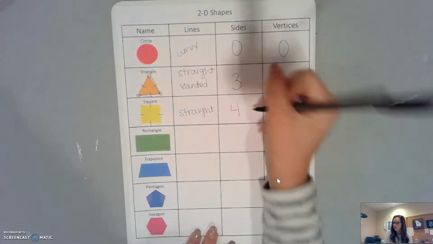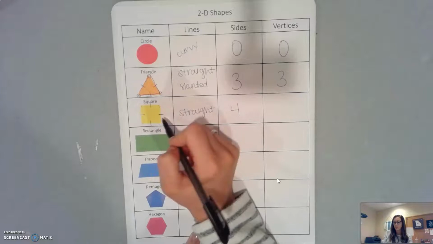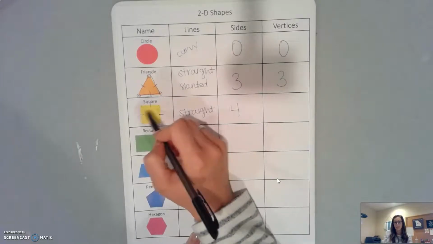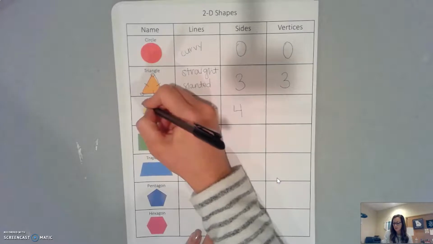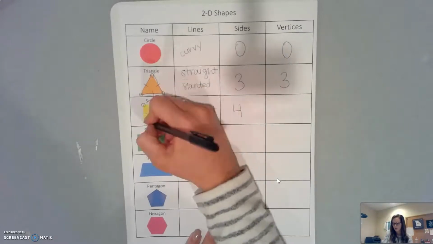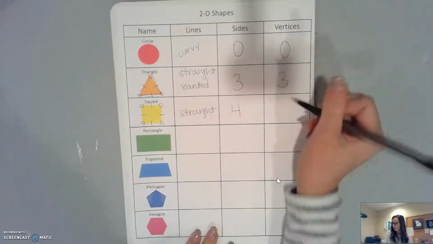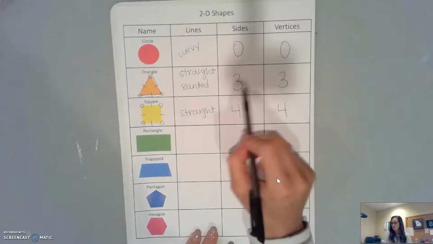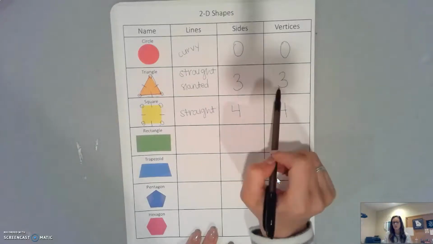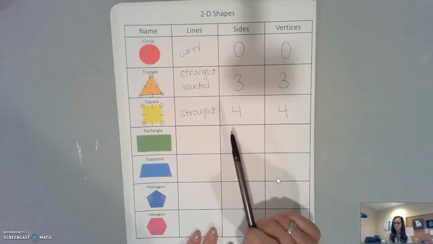Now we're going to talk about the different vertices, which are the different corners that each side comes to. So let's count the vertices, and I'm going to circle them. 1, 2, 3, 4. Excellent. So it has 4 sides and 4 vertices. What are you starting to notice about sides and vertices? What kind of pattern? Think about it in your head. What kind of pattern are you noticing?